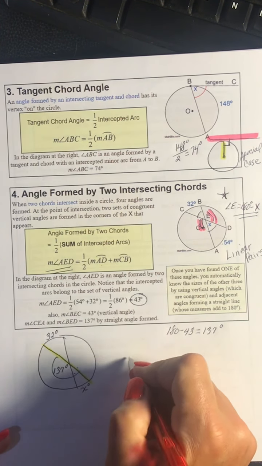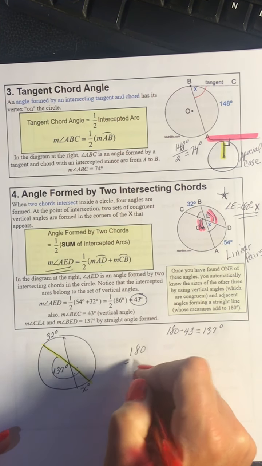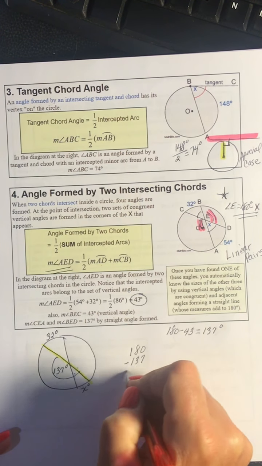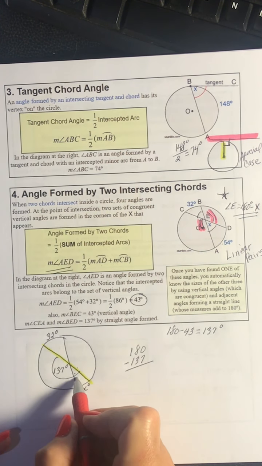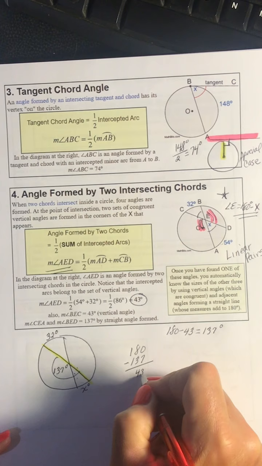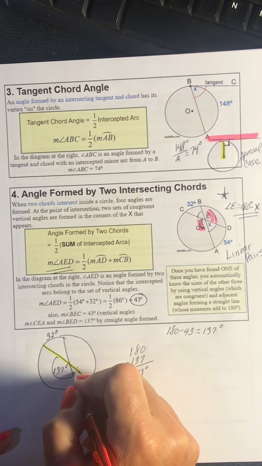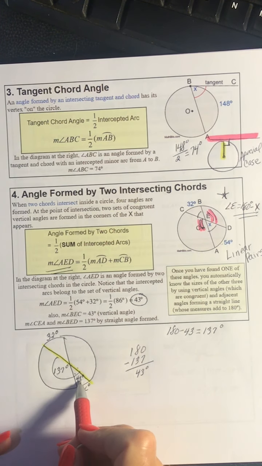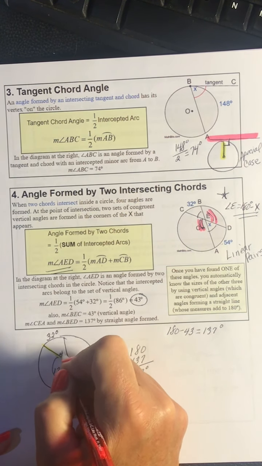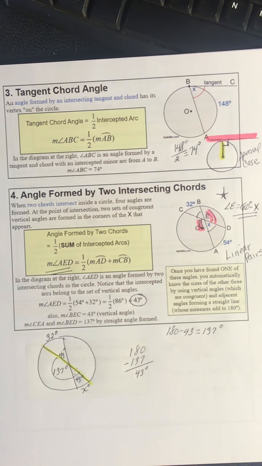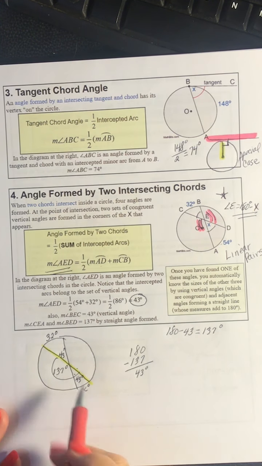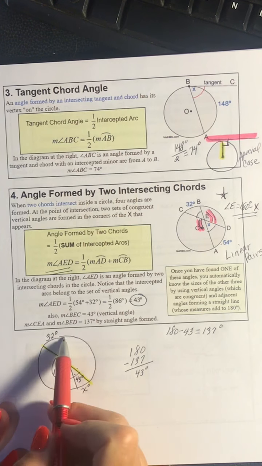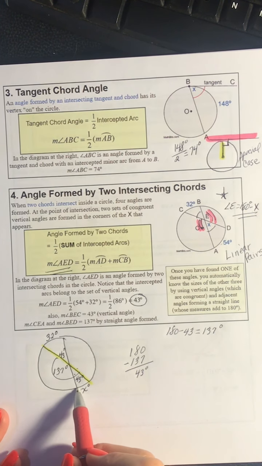Okay, so 180 minus 137, we find out that this angle here is 43 degrees. So this angle, I'm going to write 43 degrees, is here. If this angle is 43 degrees, we know that this angle is 43 degrees. Okay, so in this case, they're giving me the angle and they're giving me this arc. They're looking for the second arc.